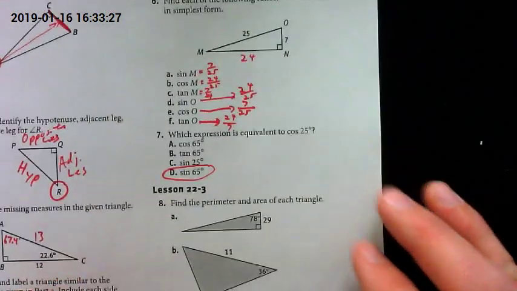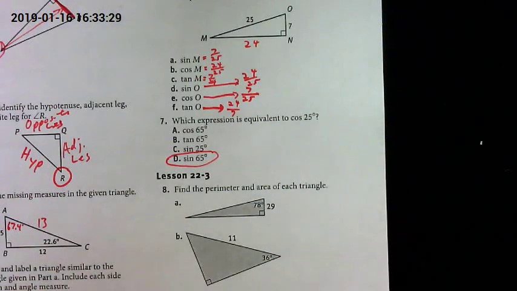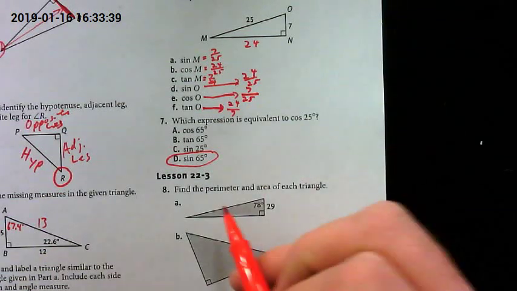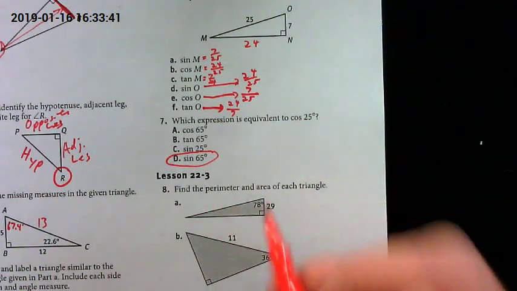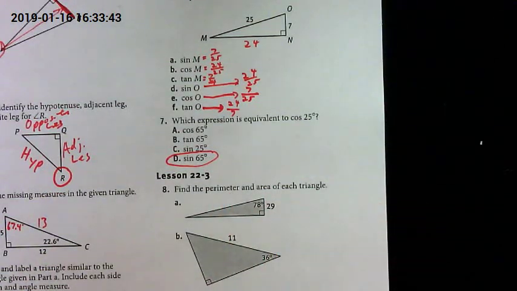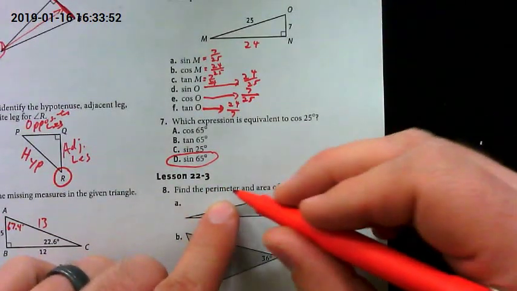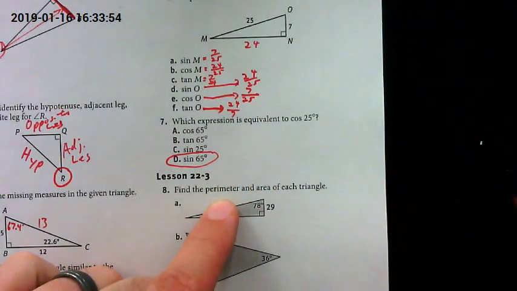From 8 on this worksheet, that's where they started to get a little more challenging. Because now, from 8 on, you had to set up your ratios and solve for all the different missing parts of these triangles. For this next one, they even ask you to do perimeter and area. So not only do you have to find every single side, but you also have to find the area and the perimeter of each one of the triangles. You have to keep in mind, for perimeter, you're just adding up all your sides.